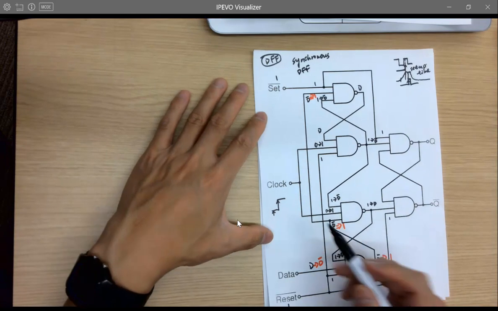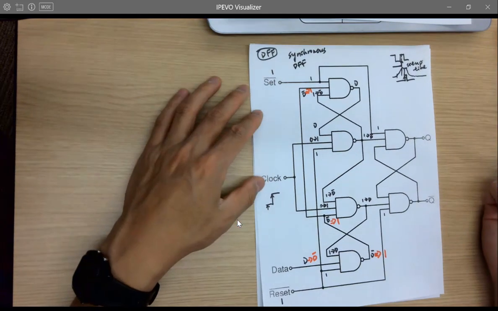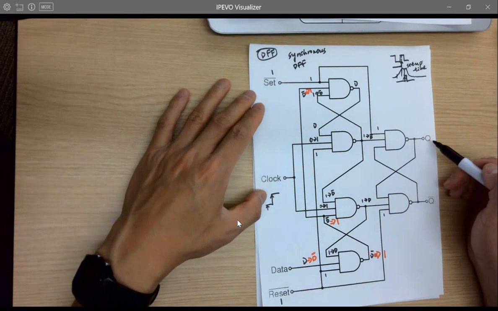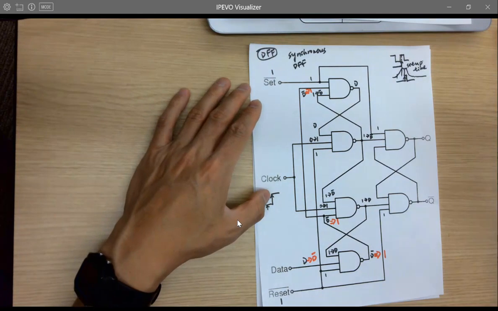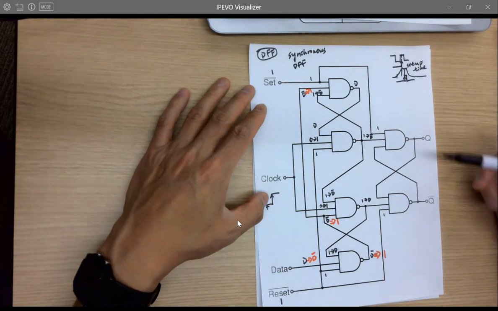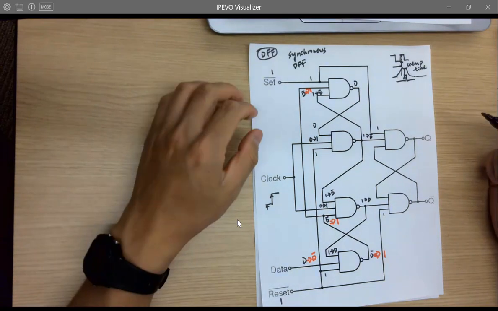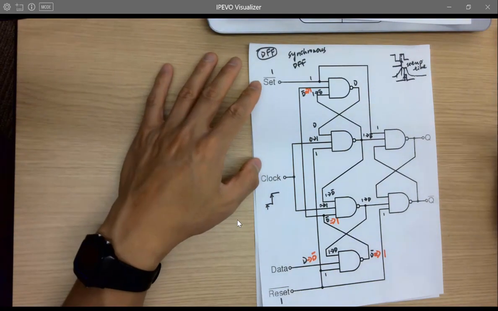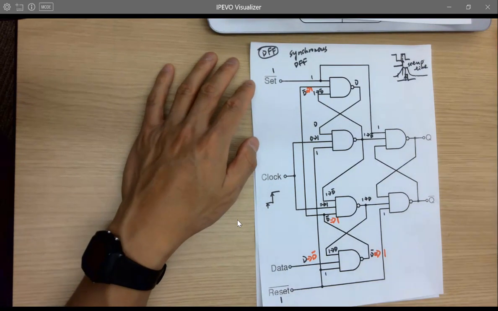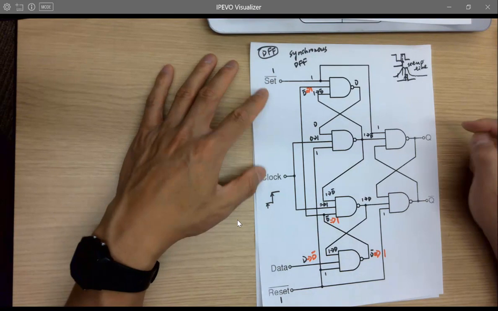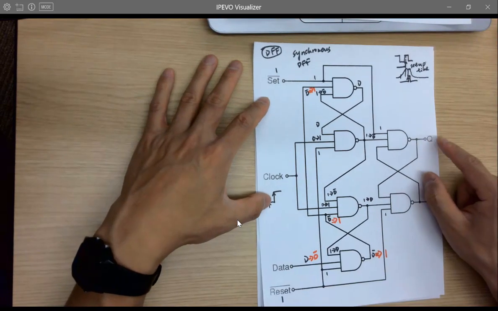Every time it samples here, it sends it to Q. There will be a little bit of time delay, but it samples and sends it to Q at the same time. It's rising edge triggered, so it's very resistant to noise. If the signal changes, it's not going to affect the result over here. Okay.